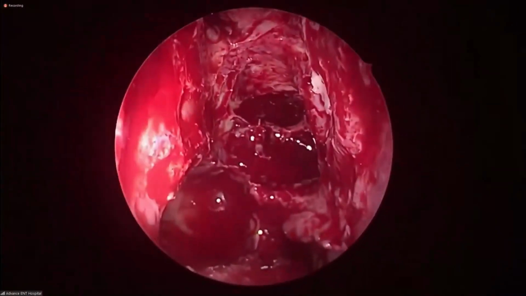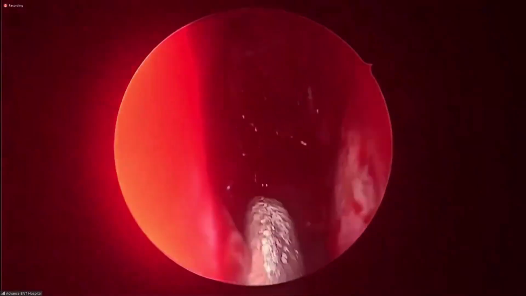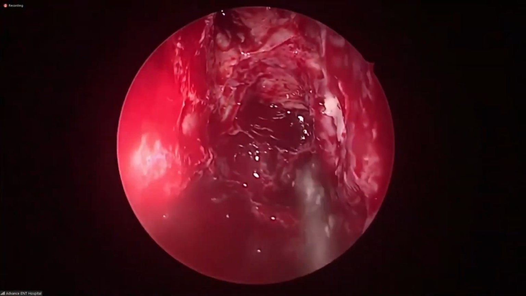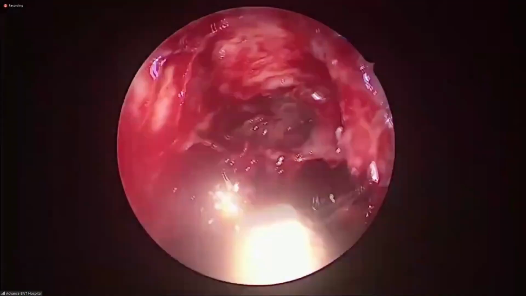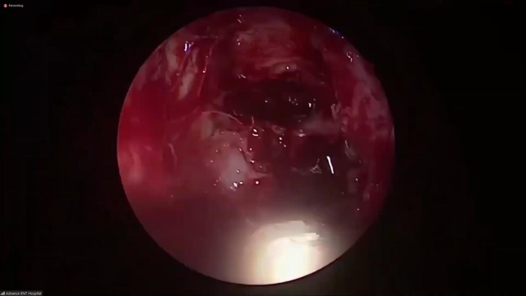Clean. That is the posterior skull base. Yes, sir. This is posterior.